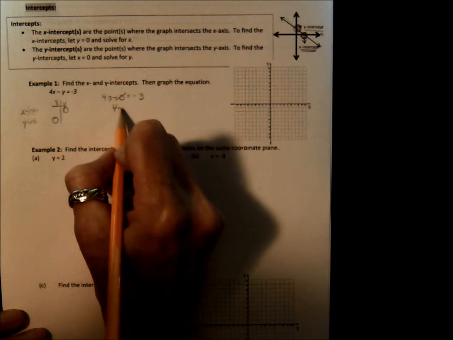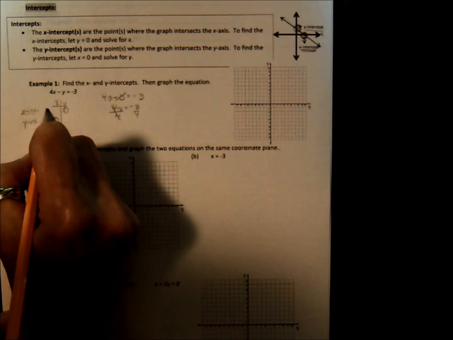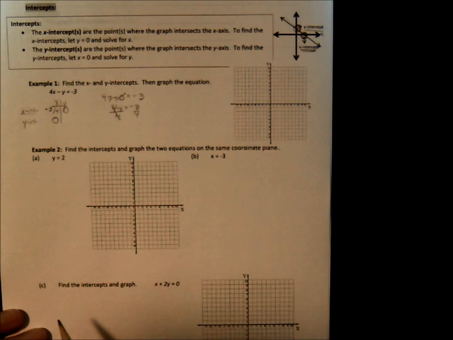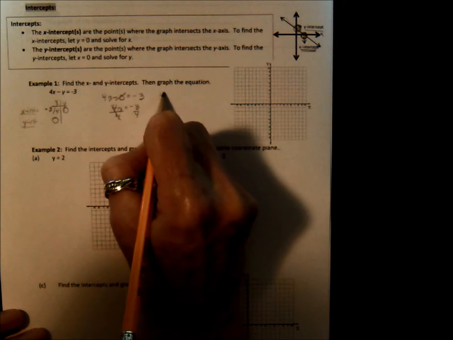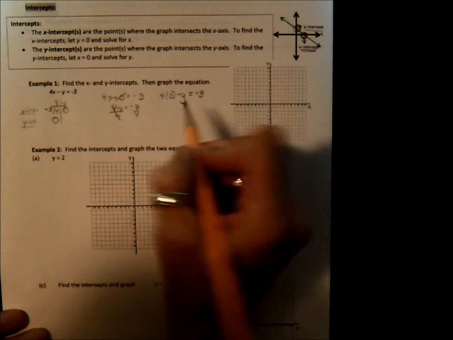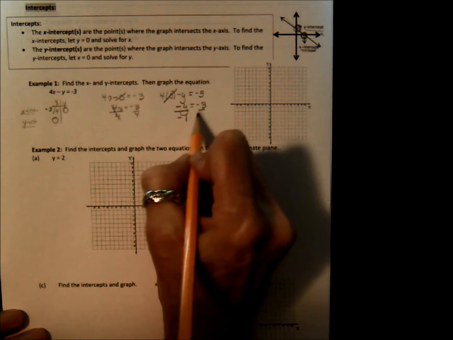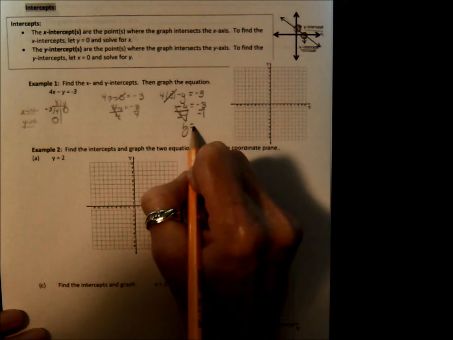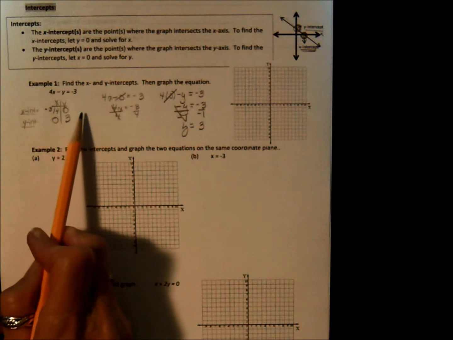That gives me 4x equals -3. I divide by 4 and I get x equals -3/4. So yes, your intercepts can be a fraction. The y-intercept, I'm going to put the 0 in the x spot, so that would be 4 times 0 minus y equals -3, or -y equals -3. Divide by -1 to get y, and I get y equals +3. So I have two intercepts here. The x-intercept is the point (-3/4, 0).